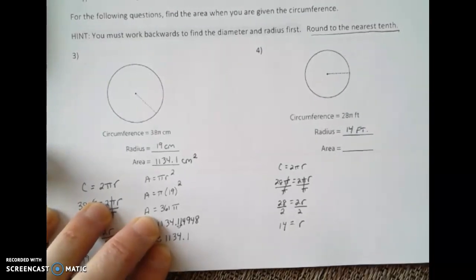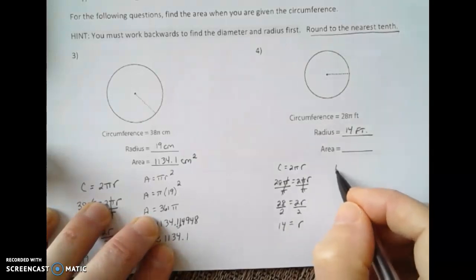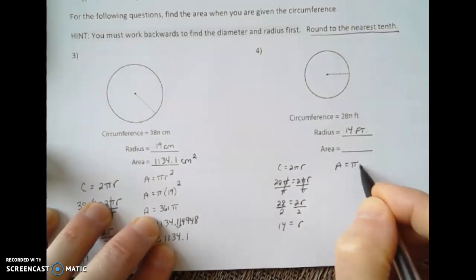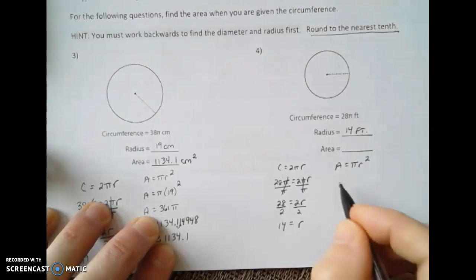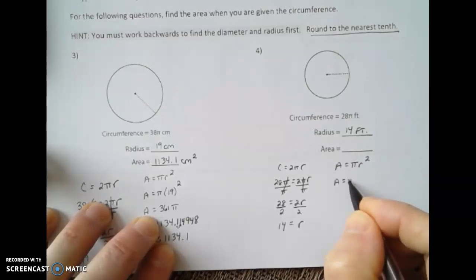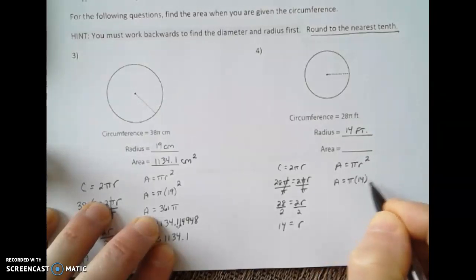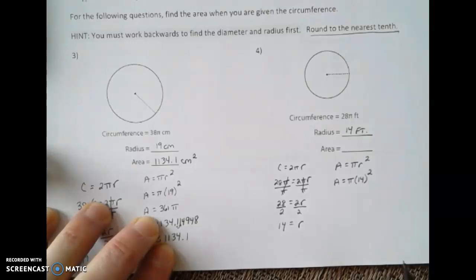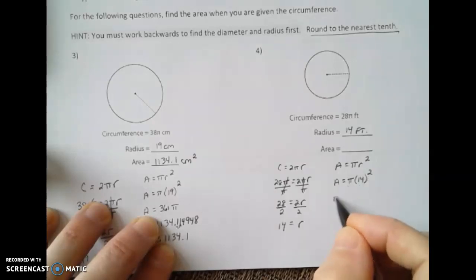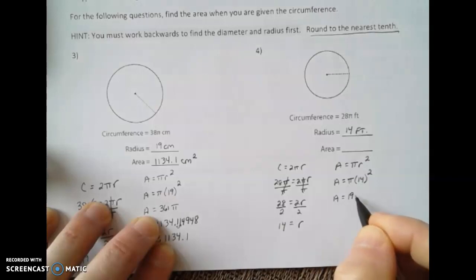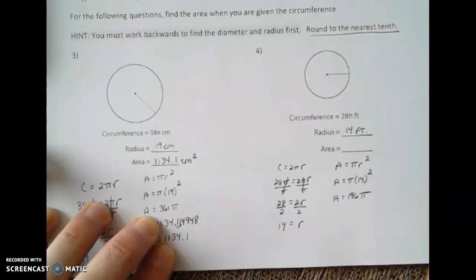This is the value that we can use to get the area. A equals pi r squared. Okay, substitute in the value of r. We just found out that the radius is 14 feet. And now use your order of operations. We'll do the exponent before we multiply. 14 squared, 14 times 14, that's 196. And then times pi. Since again, we're going to round our decimal, we have to multiply 196 by pi.